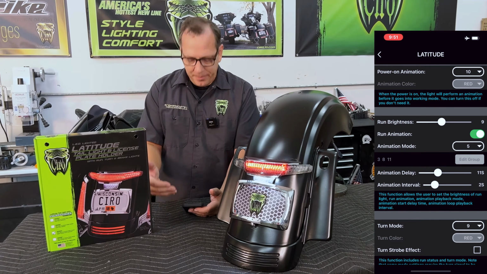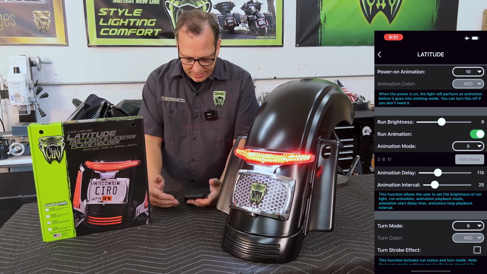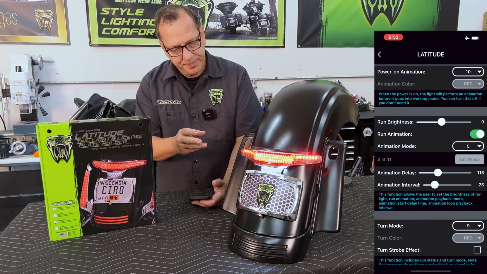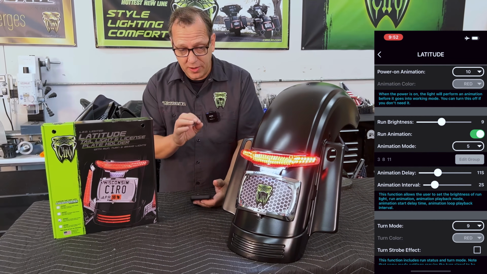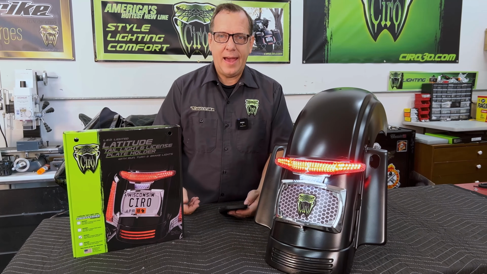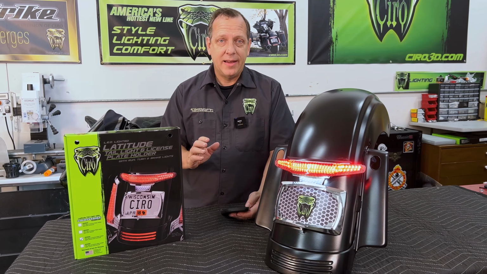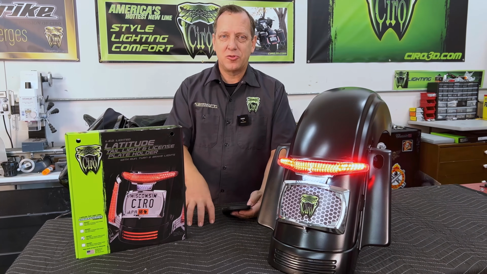I recommend you download the app for free, like I said, on your app store, wherever you get your apps. And this light here can just be a regular run, turn, brake light, or you can make it do all of these different things. So there it is, the Lightstrike app in the Latitude taillight. It has a lot of different features, and the best way is to get one and try out the features for yourself.